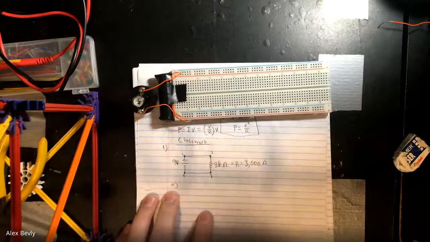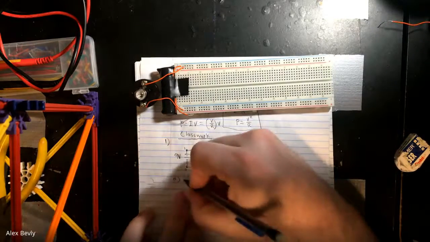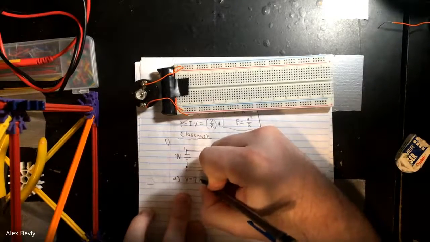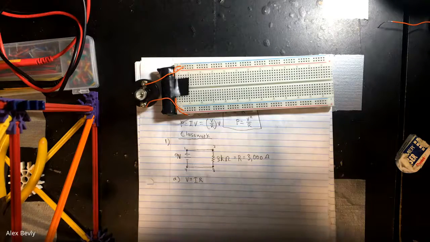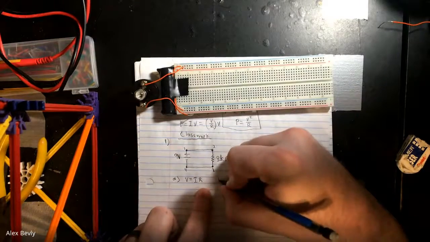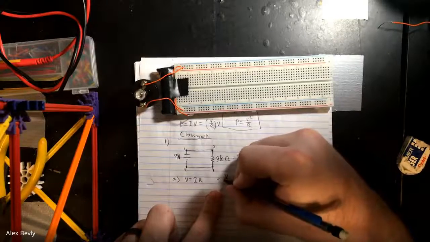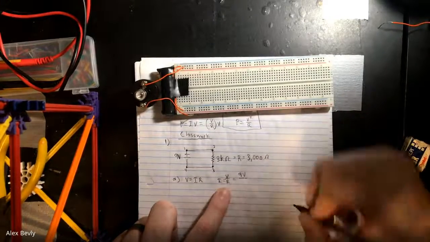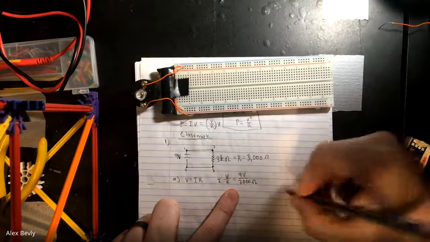So A wants to know how much current is in the circuit. Well, I have voltage and resistance, so I'm probably using Ohm's law. Voltage equals current times resistance. I'm trying to figure out how much current goes to the circuit, so we'll solve for current, divide resistance over. Current is voltage divided by resistance. So I have a 9-volt battery sending current through a 3,000 ohm resistor.